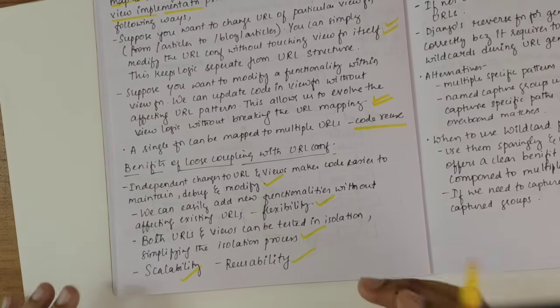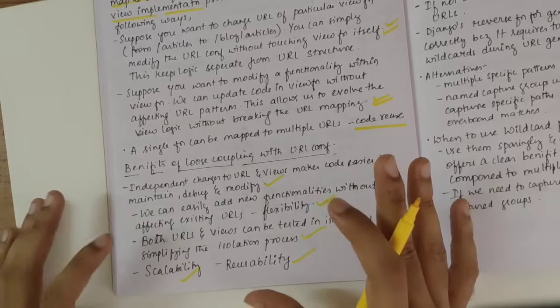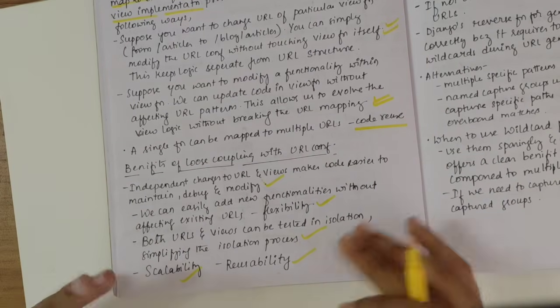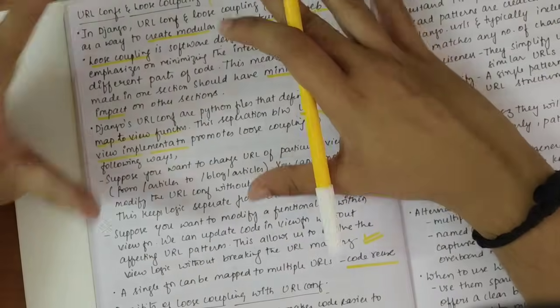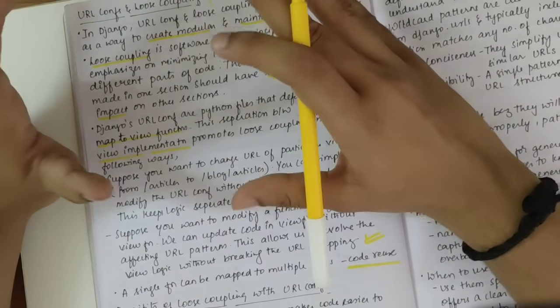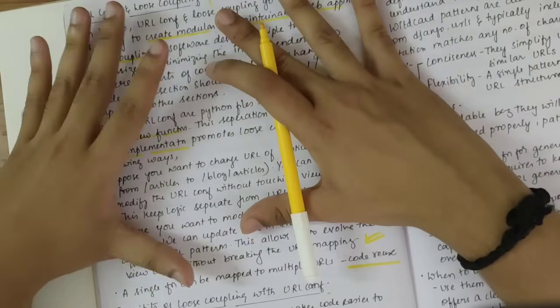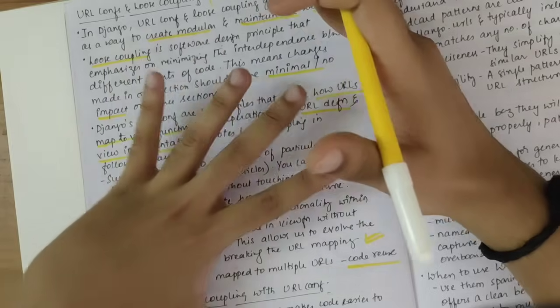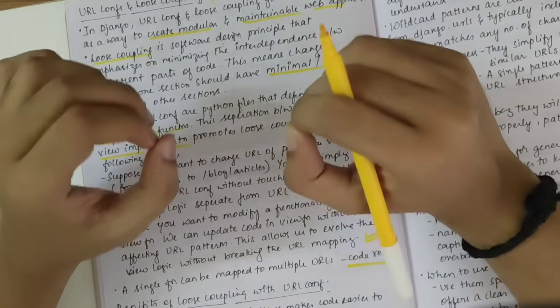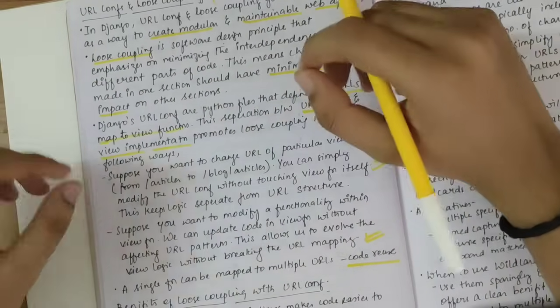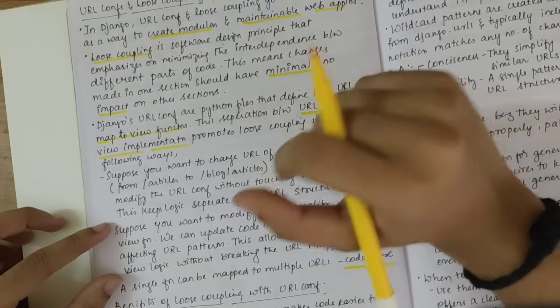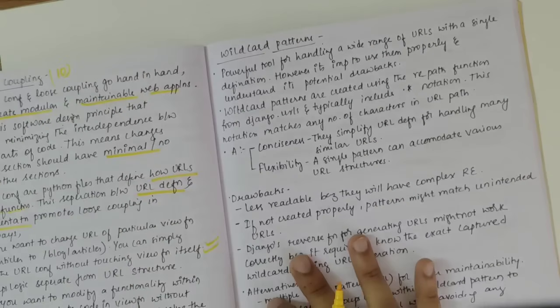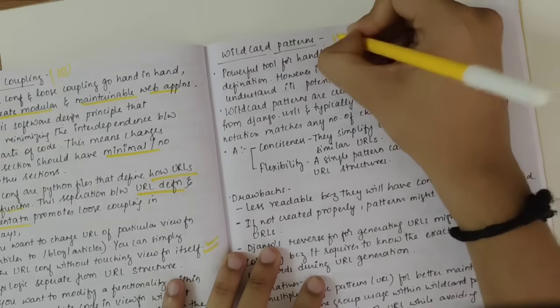Then we have reusability, that is, a single function can be mapped to multiple URLs, again promoting code reuse. So URL configurations and loose coupling is a pretty easy topic. If it is asked for 10 marks, make sure you write all this content. Along with this, you explain the hello world program, making the necessary changes: one change in the URL part, and one change in the view part. Okay. Looking at wildcard patterns, again an important question for 10 marks.